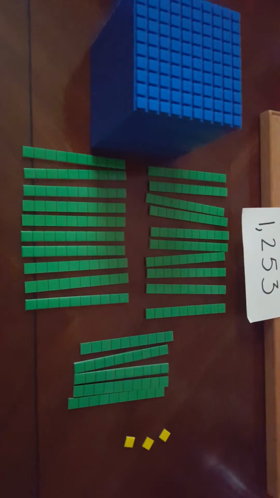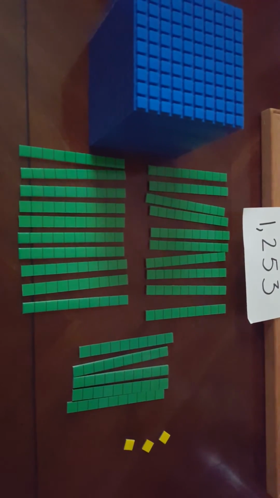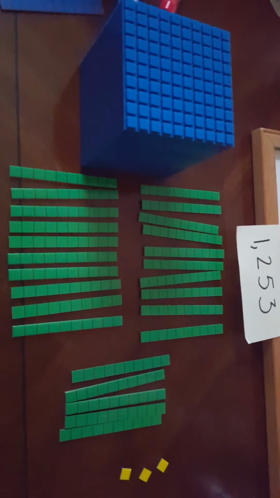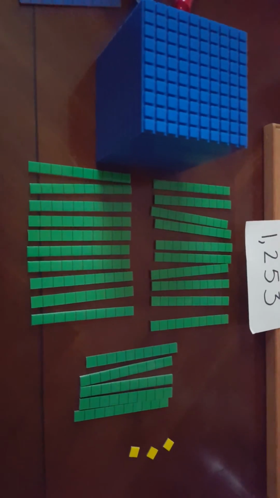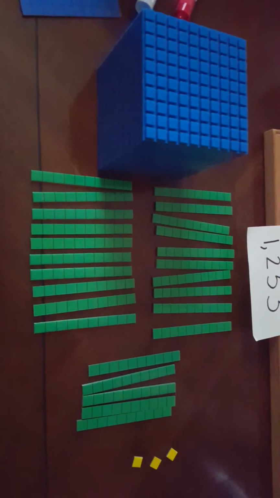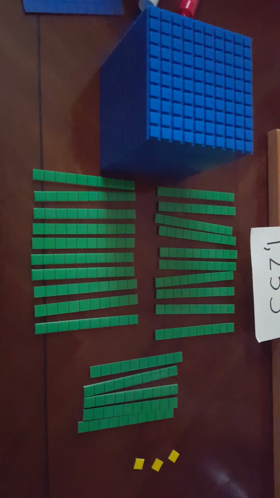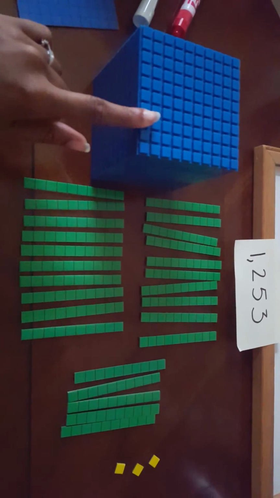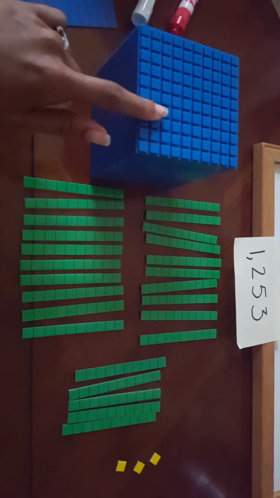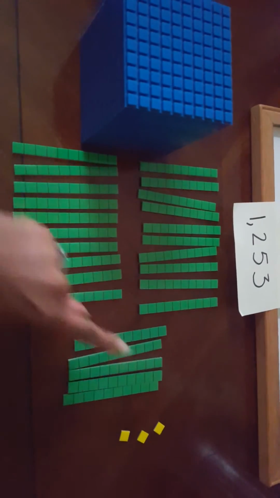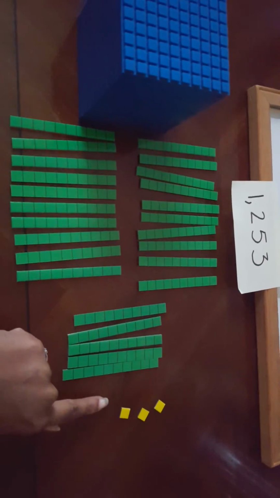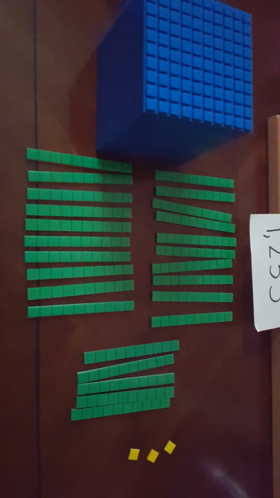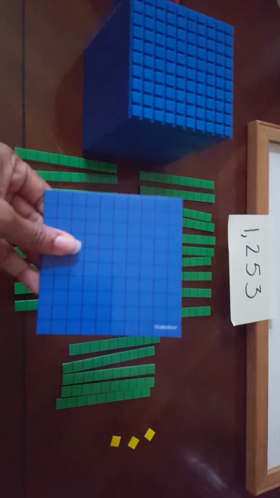Do you see how we created the same number in a different way? We simply used different combinations of the same base 10 blocks. To repeat that, we now have 1,000, 25 tens rods, and 3 ones instead of using the hundreds flats.